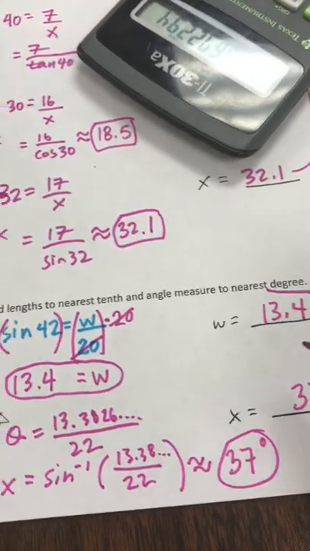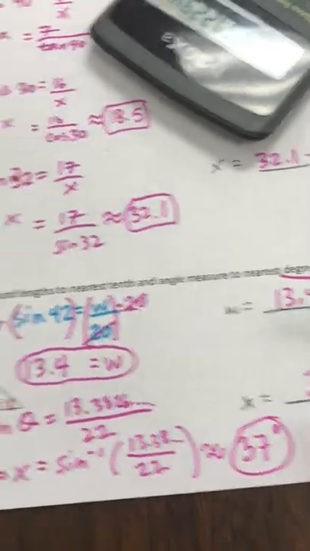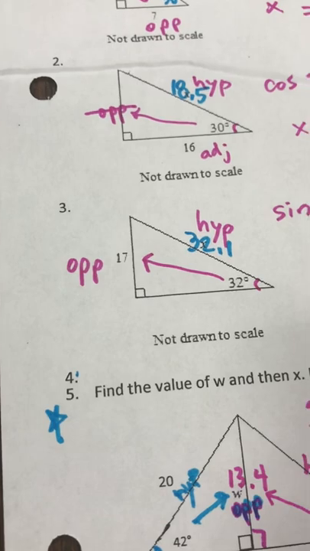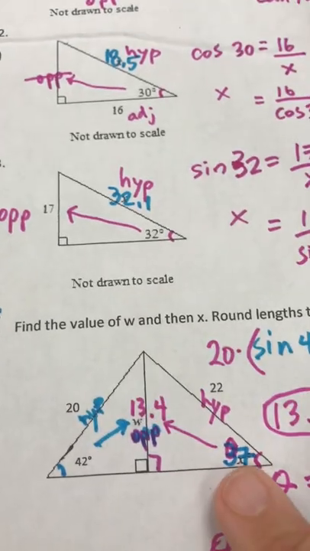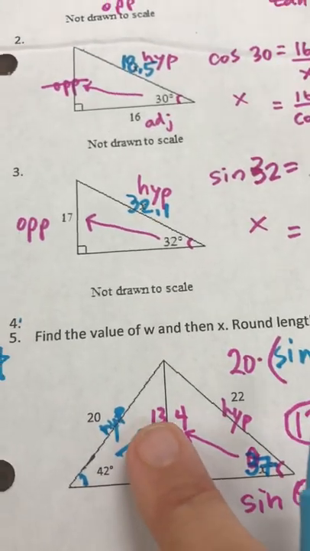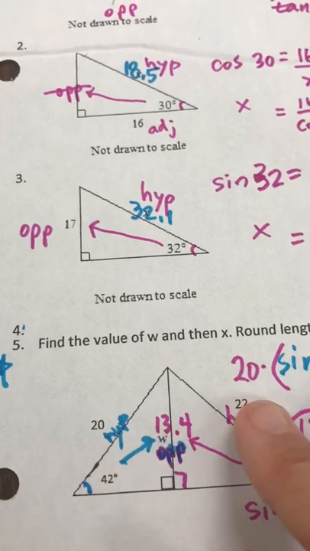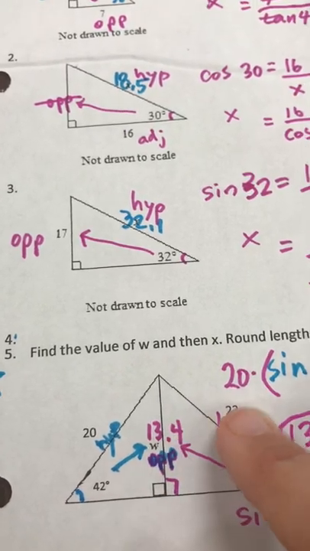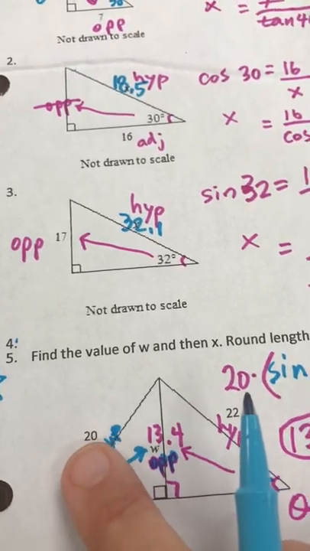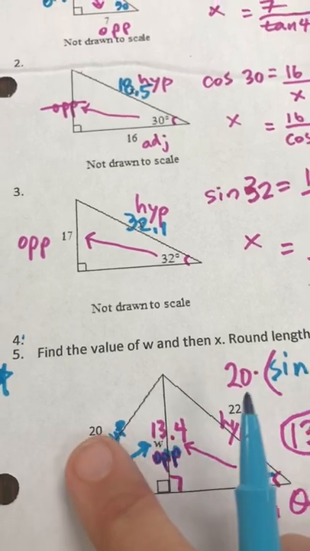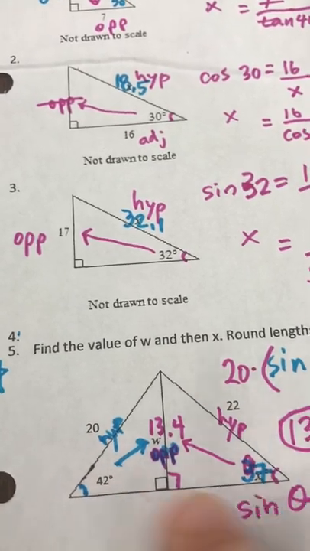Okay, now last step, we're going to plug this back in, make sure everything makes sense. So that's 37 degrees, 13.4. I think the number 13.4 is less than 22, and the number 13.4 is less than 20, and so those make sense.